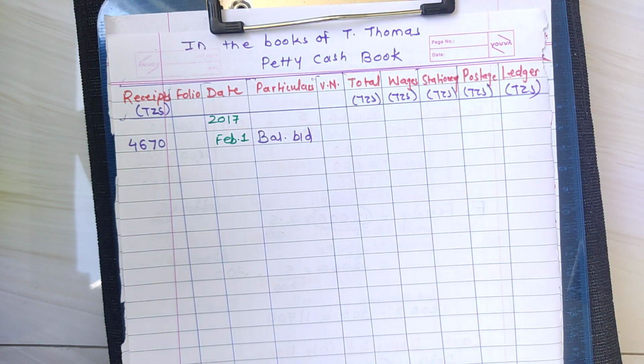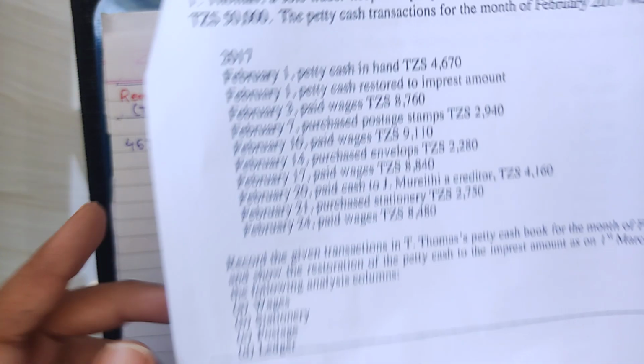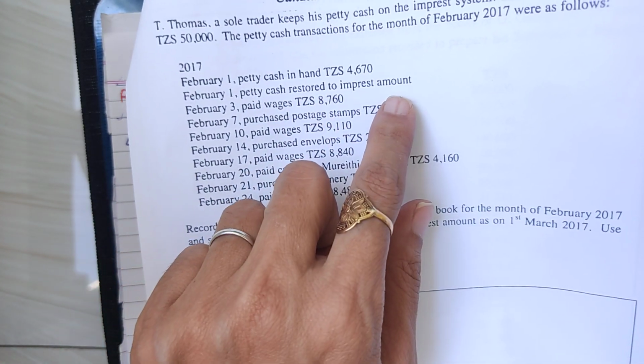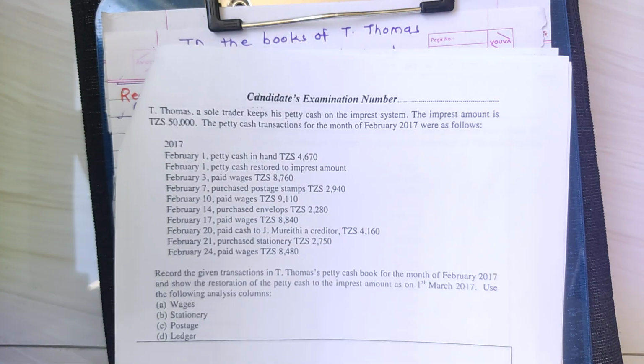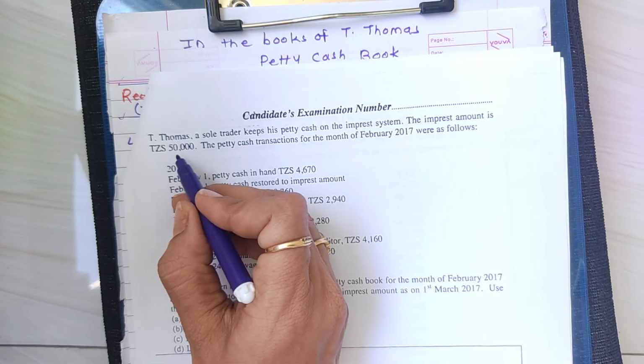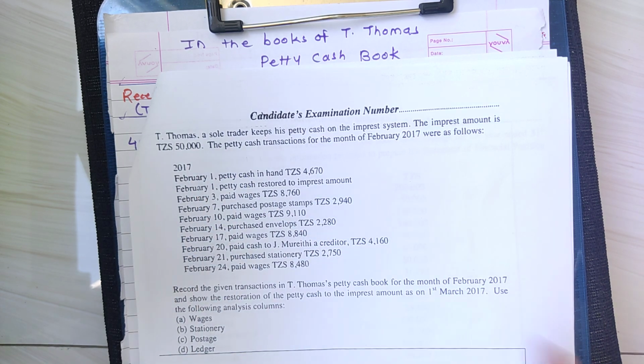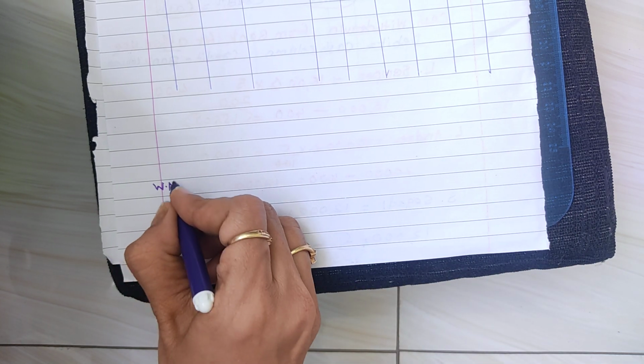Okay. Now on February 1st only it is given petty cash restored to imprest amount. So here, see, how much is the petty cash amount? The imprest amount is 50,000, and I can show it here in the working note.